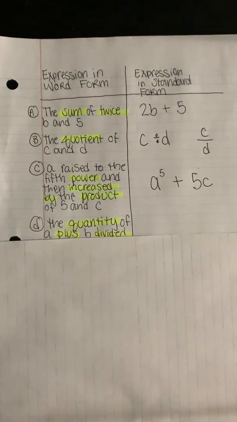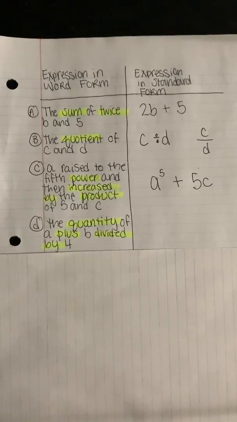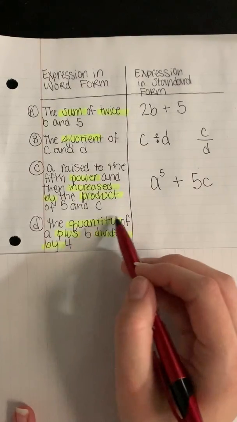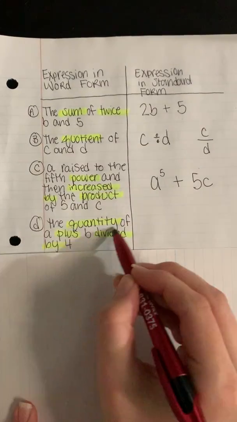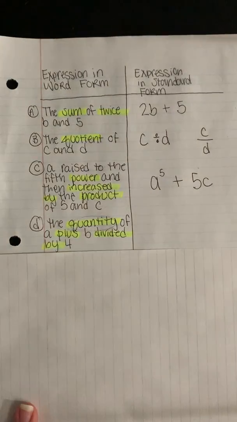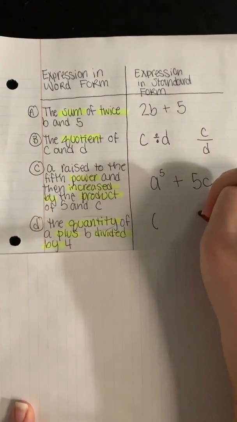All right, we have the quantity of A plus B divided by 4. Quantity indicates parentheses. This wasn't really on our first chart, but when you see the word quantity, it means parentheses. So I know I'm going to have something in parentheses. The quantity of A plus B. Oh, that's what's going in parentheses.